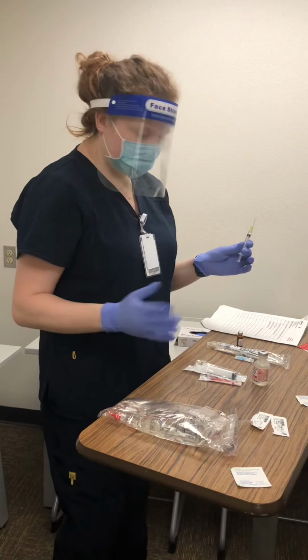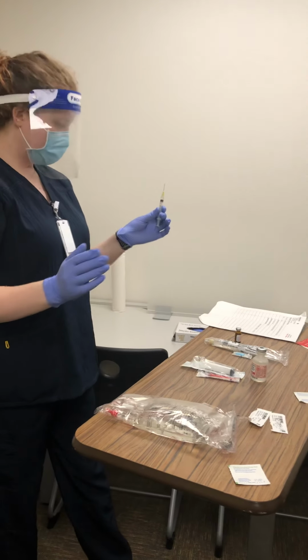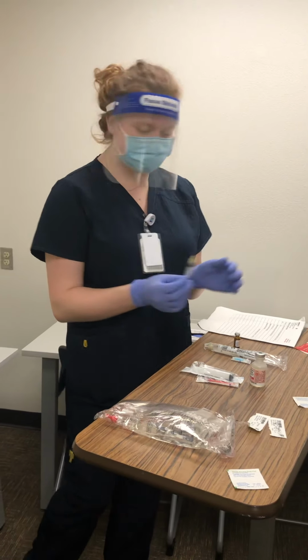I have some air bubbles in there. Okay, that's good.